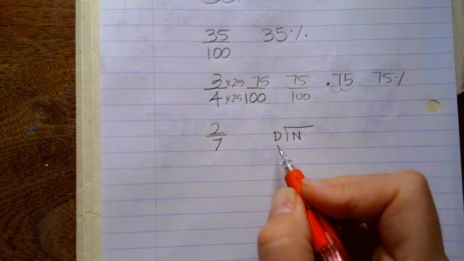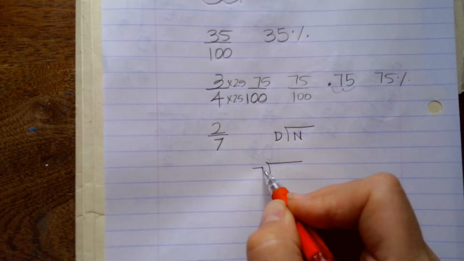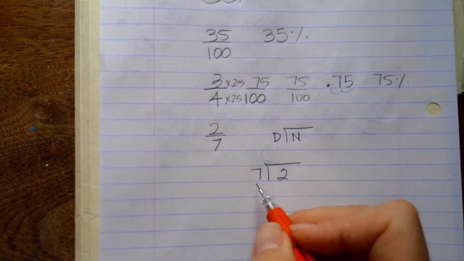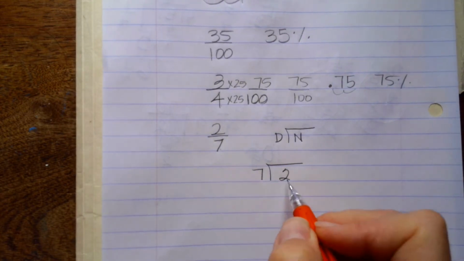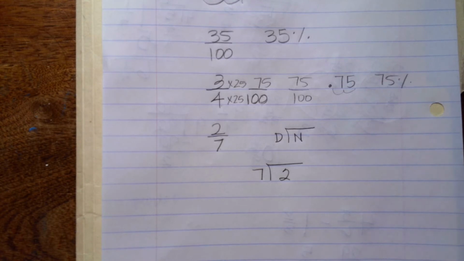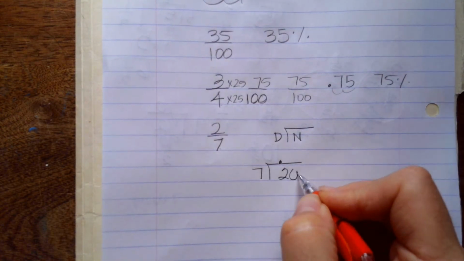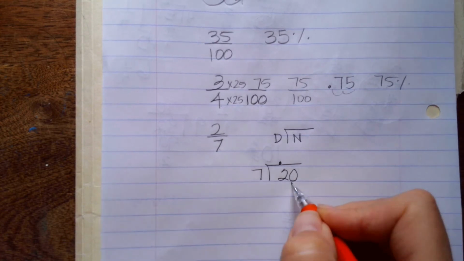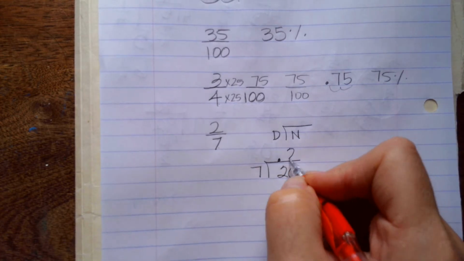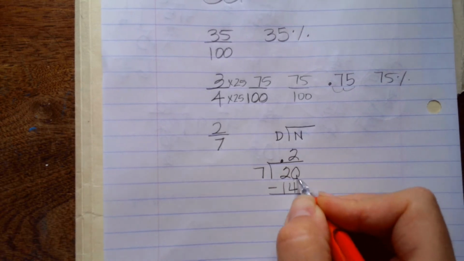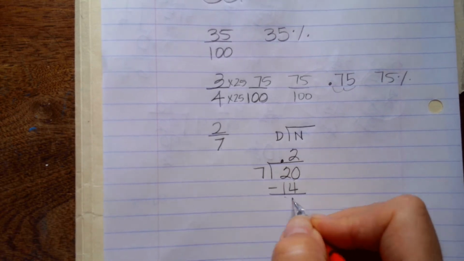So for this case, the denominator is 7 and the numerator is 2. And now we're just going to divide it out. How many times does 7 go into 2? It doesn't. So we put our decimal right here and we add a 0. 7 goes into 20 2 times. 2 times 7 is 14. 20 minus 14 is 6.